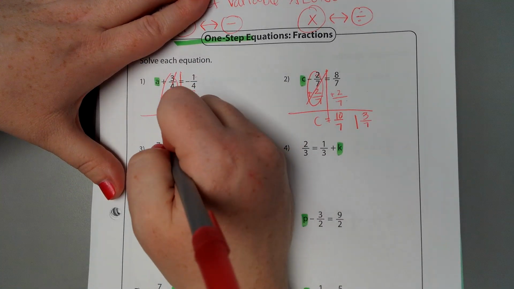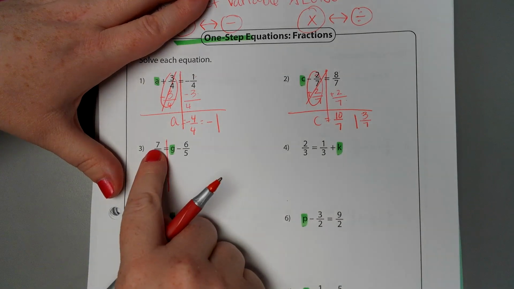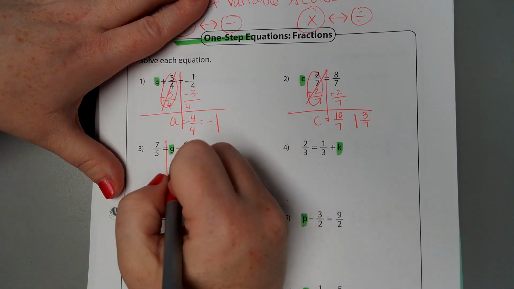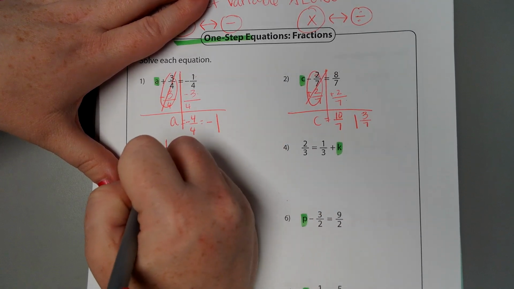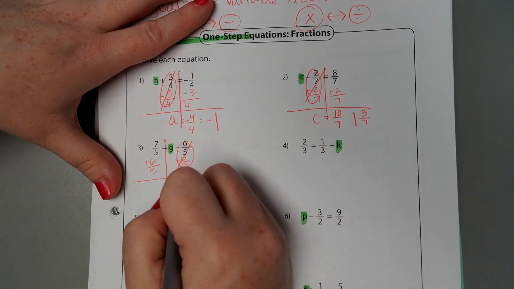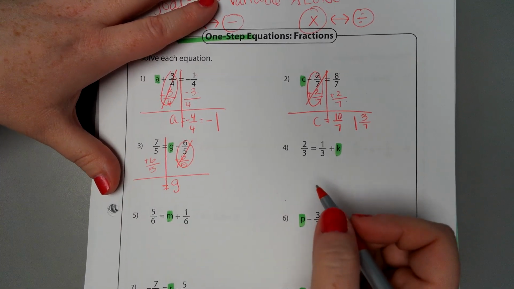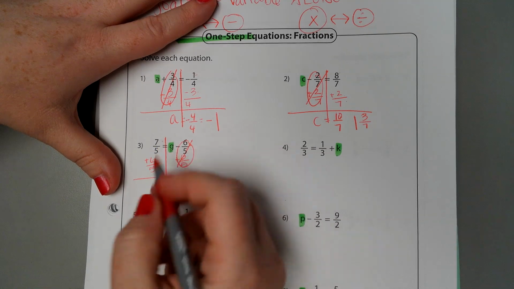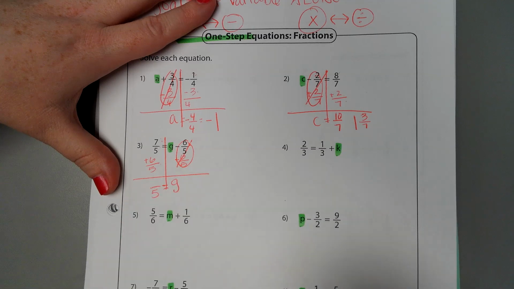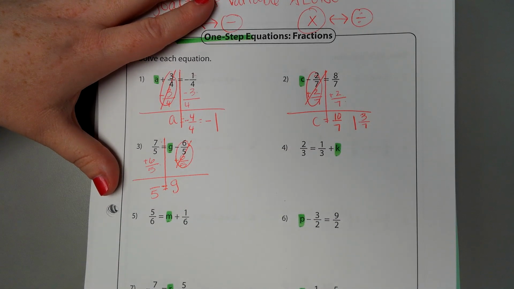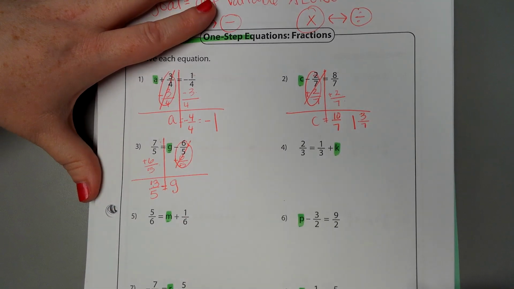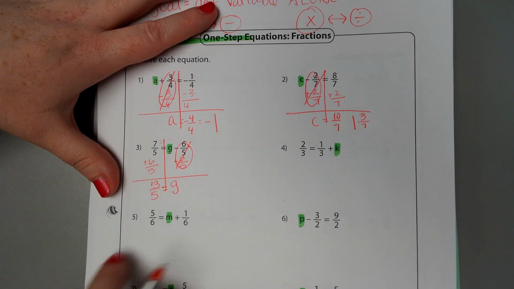Number 3, we have 7/5 is equal to G minus 6/5. The opposite of minus would be to add it. Our 6/5 on this side are 0, leaving us with G equals, and now we have 7/5 plus 6/5. Our denominator 5 stays because we're just adding. And it's common already. So we have 6 plus 7, which is 13. 13/5. And since these are already improper fractions, or fractions greater than 1, I'm just going to leave that.